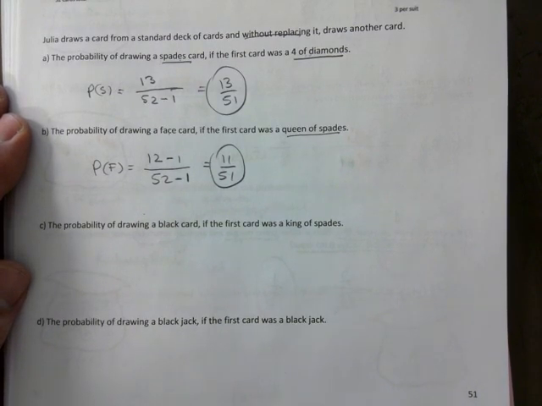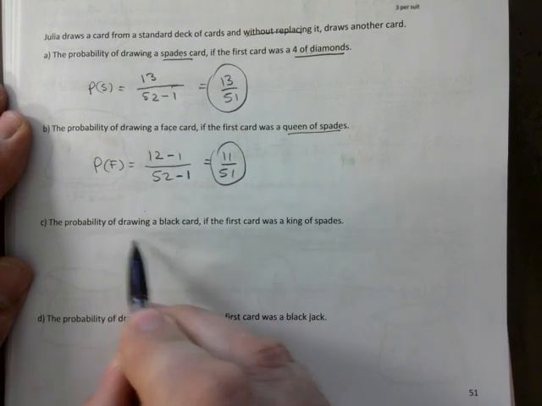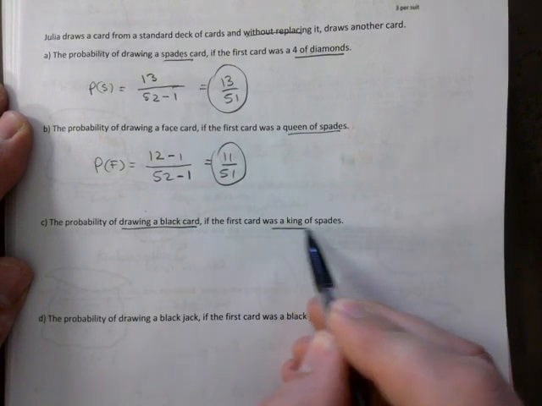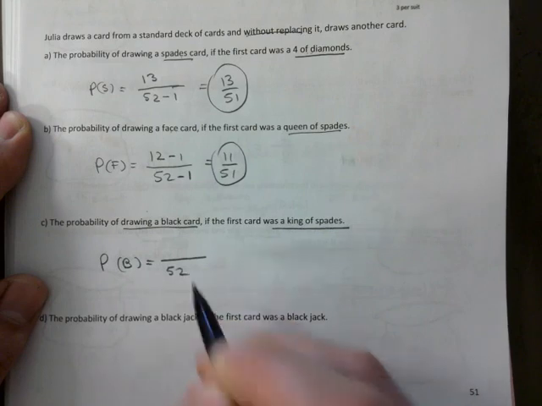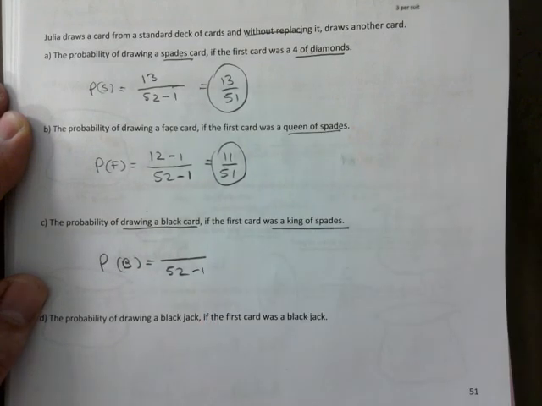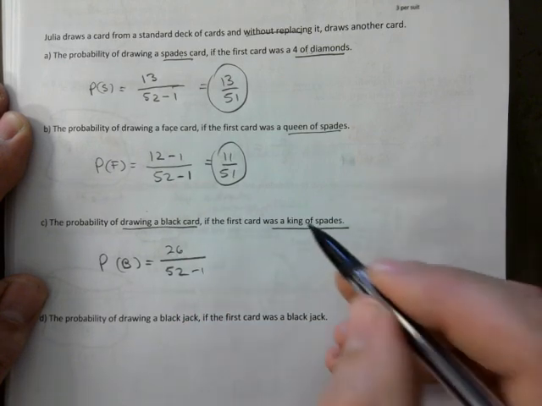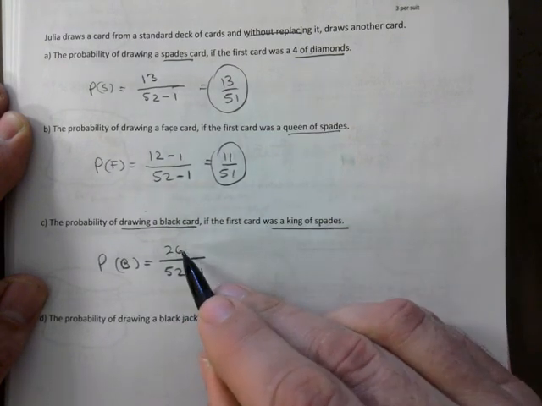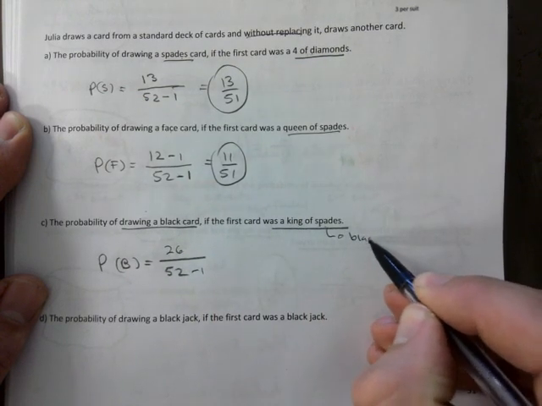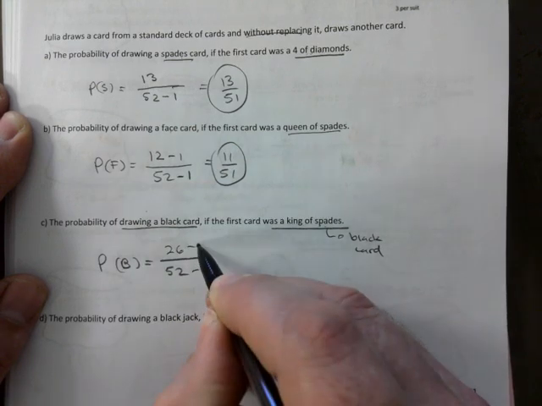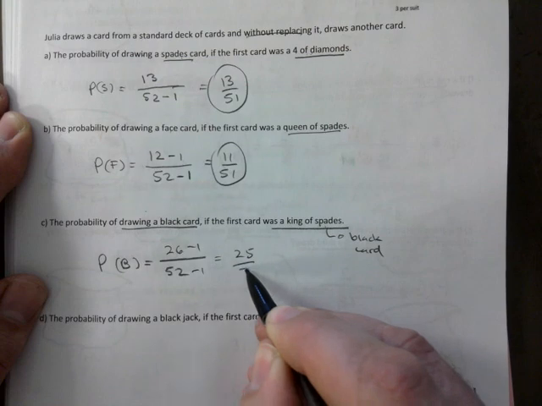Everybody has a different way of approaching things, so I can't give you a formula that works every time. Drawing a black card if the first one was a king of spades. We have 52 cards. We lose one for sure, not being replaced. Black cards, there are 26. Would this be affecting the number of black cards? Spades is a black card, so we go minus 1. It affects both. So it's 25 over 51 like that.